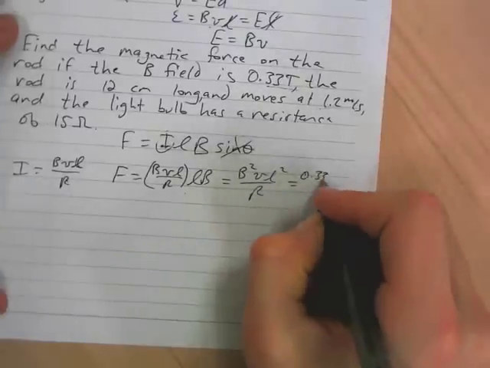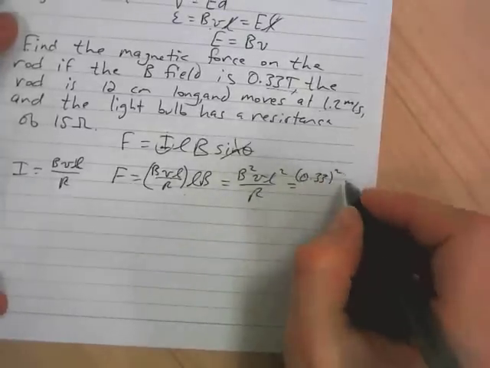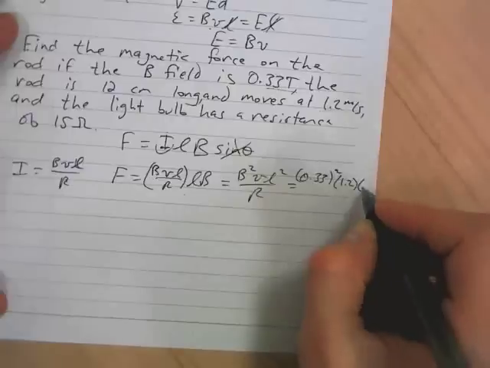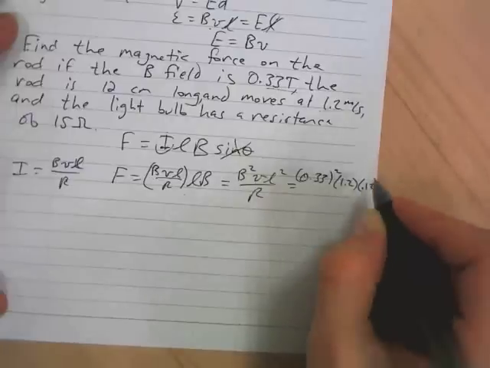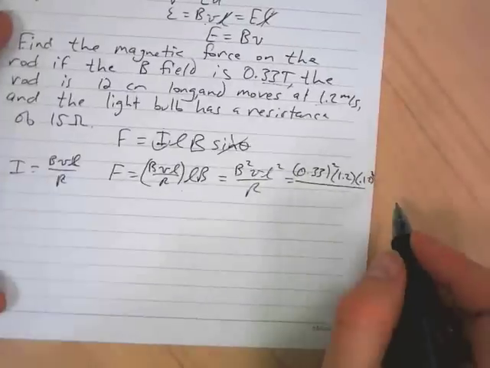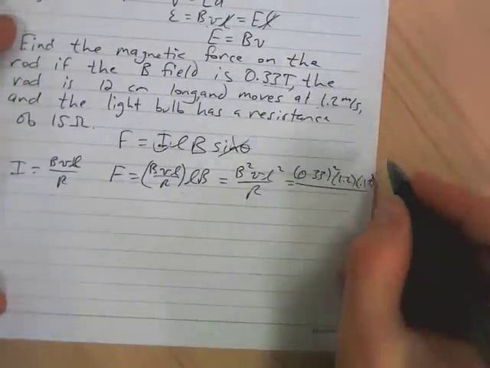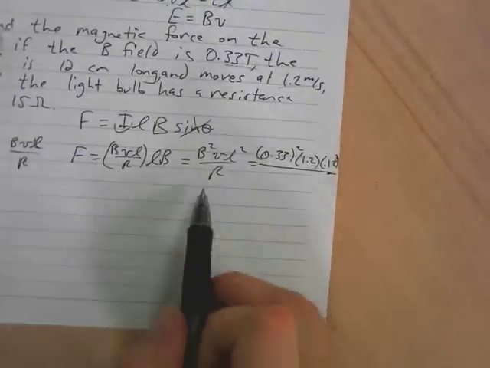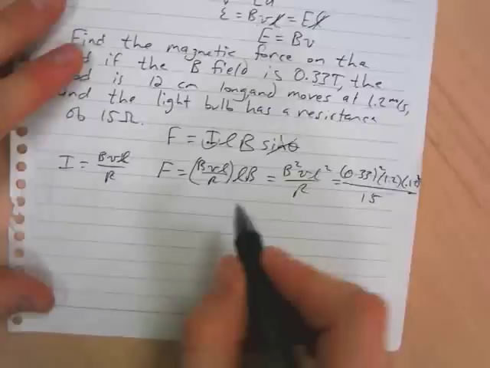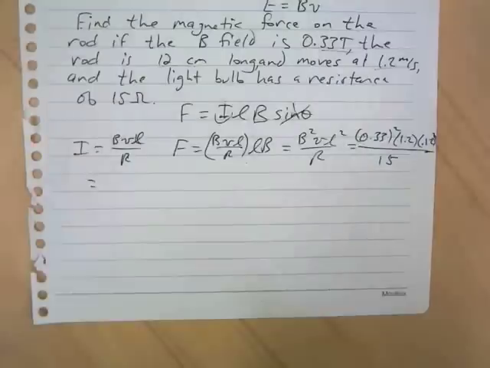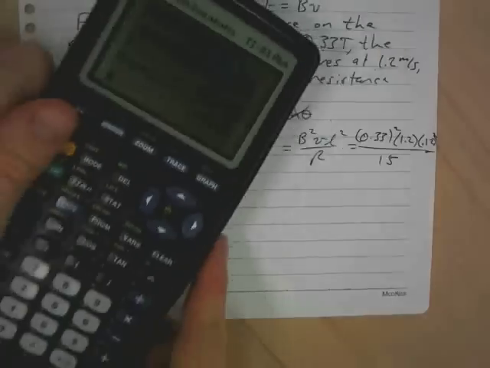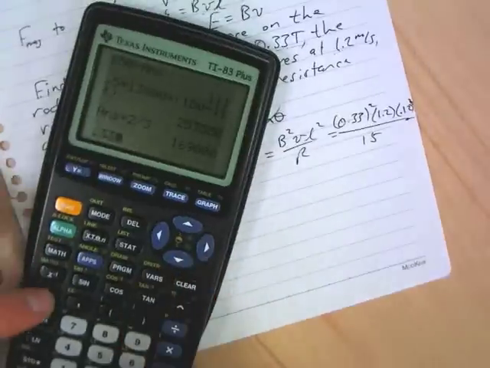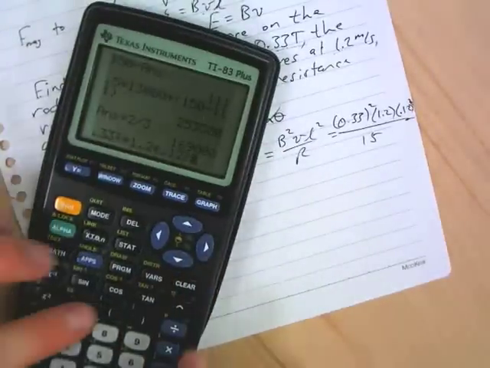0.33 Tesla for our B field, 1.2 meters per second, a length of 12 centimeters, which is 0.12 meters squared. Pretend that's a squared. My writing got kind of smushed on the edge there. That's 0.12 squared. And then the resistance is 15 ohms. If you punch that into the calculator, we get 0.33 squared times 1.2 times 0.12 squared divided by 15.